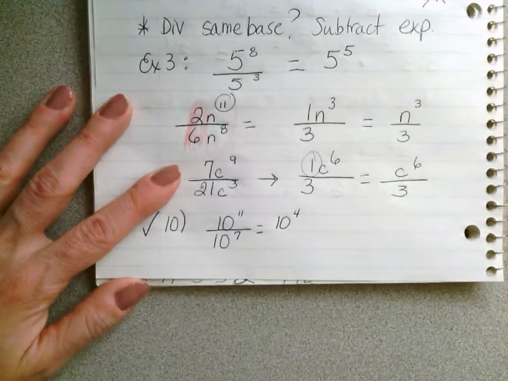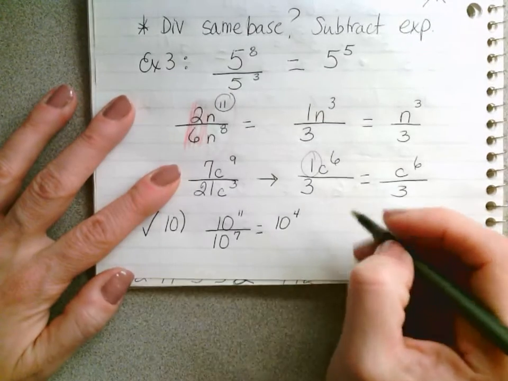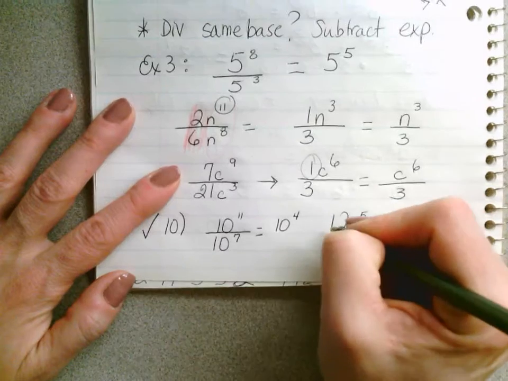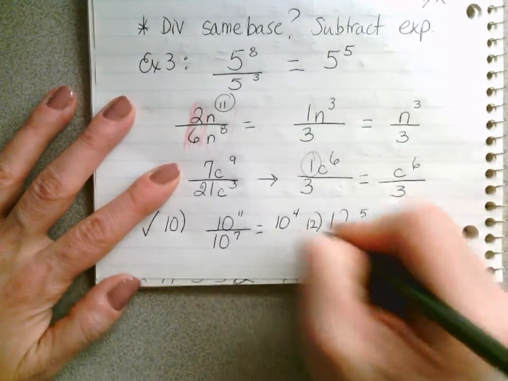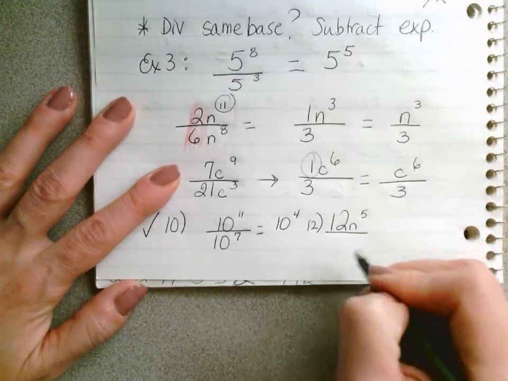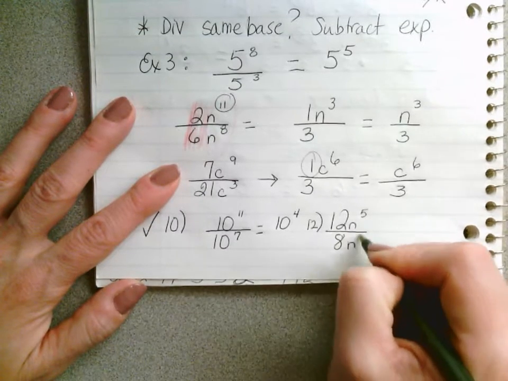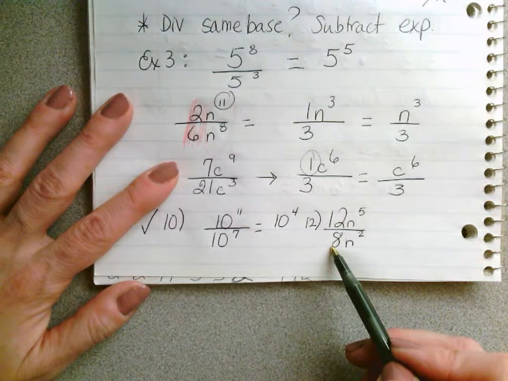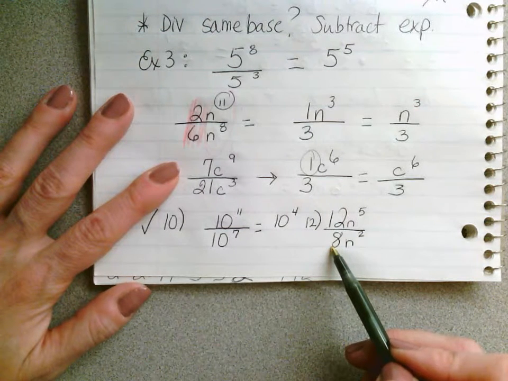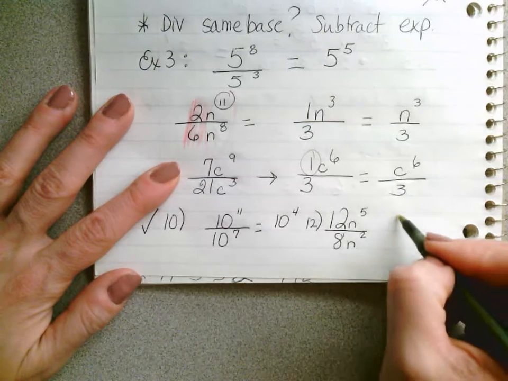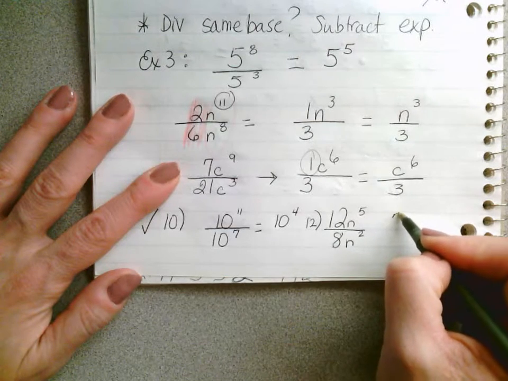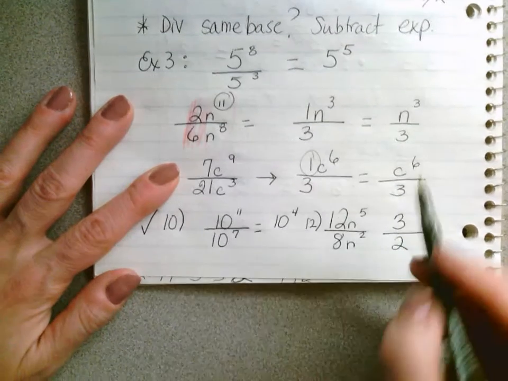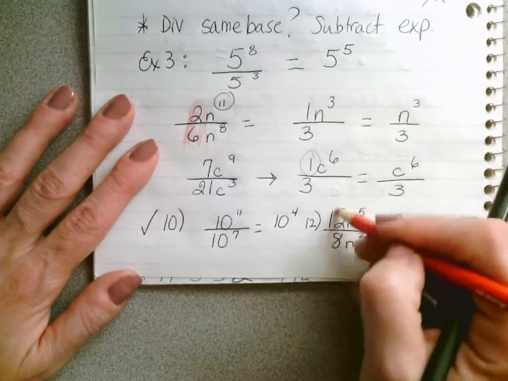Awesome. All right. This next one, number 12, just so happens to be number 12 in the checkpoint: 12n^5 over 8n squared. Let's look at the 12 and the 8. What do you get there, Emma? So what do you get? 3/2. Very good. So we've just dealt with this component.